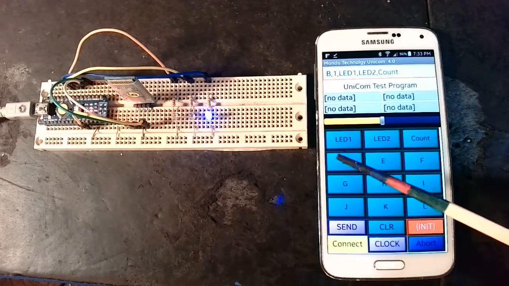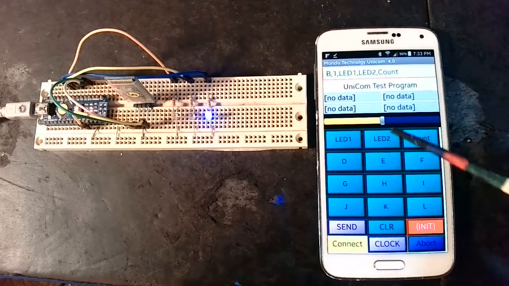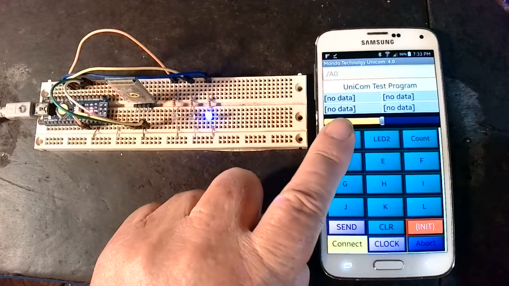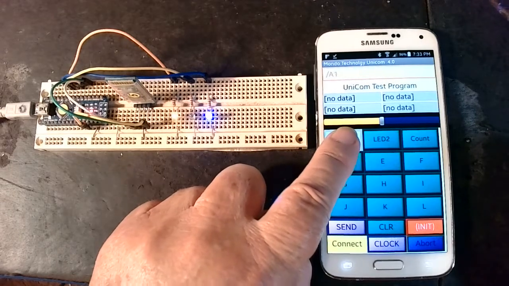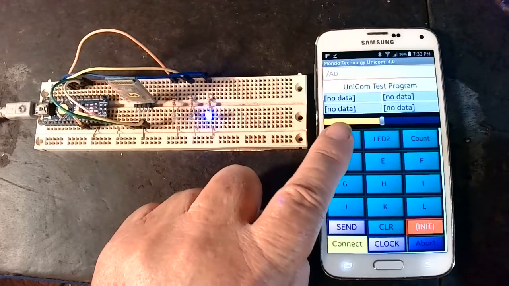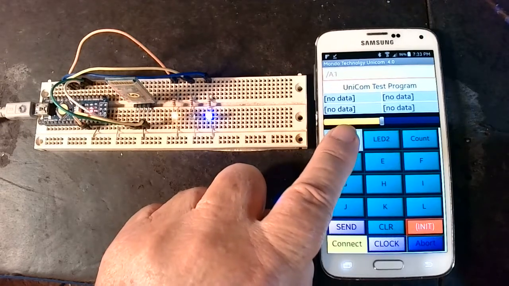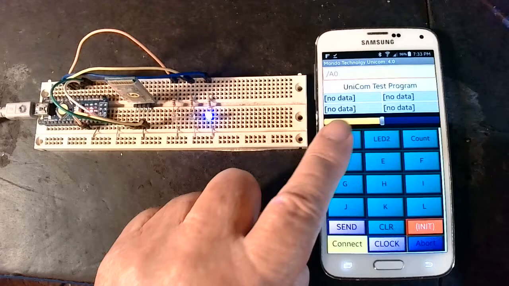So LED 1, we hit the button. Now the buttons show both when the button's pressed and when the button's released. They both send a code, and you can use it to temporarily turn something on as long as you hold the button down.